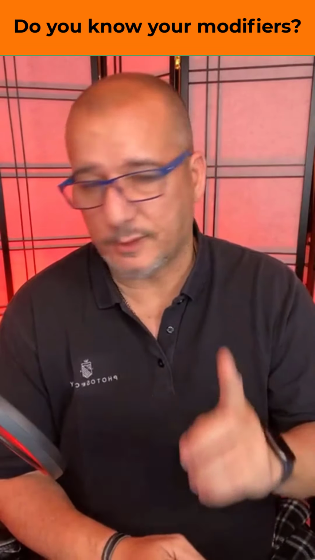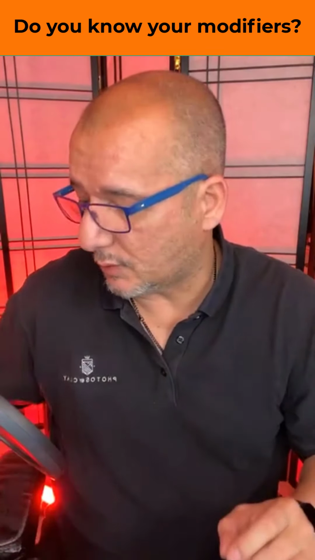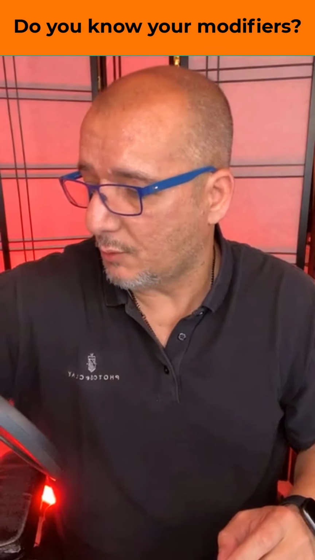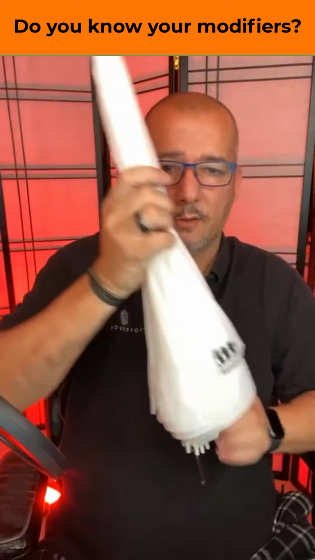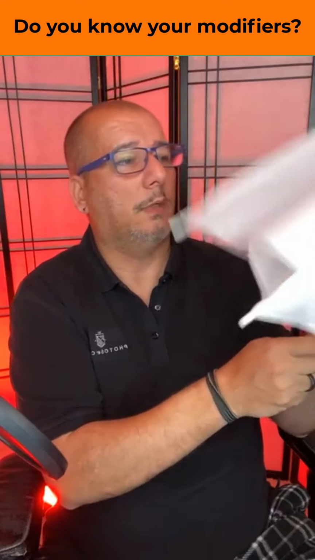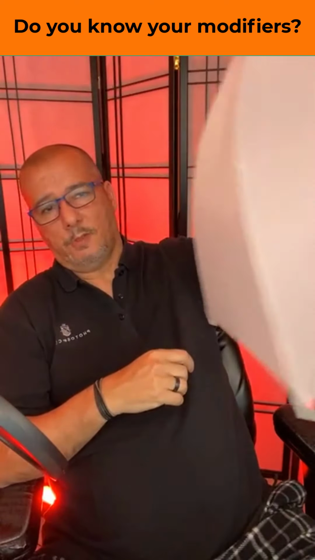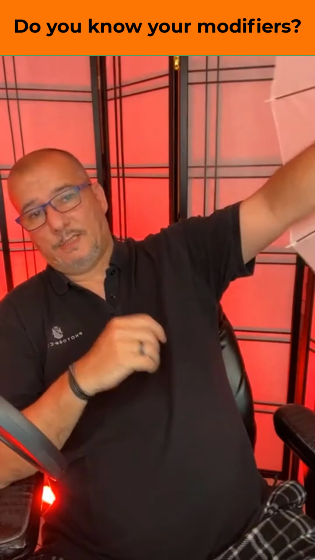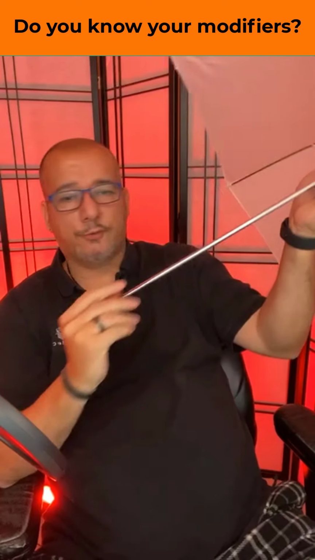So I'm going to start with the cheapest one, the most simple one, and a lot of people know this one. I think most people know this one, which is the umbrella. I have one umbrella here. So this is a really simple shoot-through umbrella, right? So it's just an umbrella. That's what it is. This goes on your light stand, and the light goes over here, and you shoot through. That's called a shoot-through umbrella.